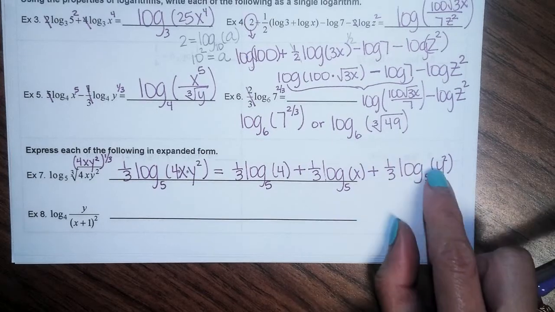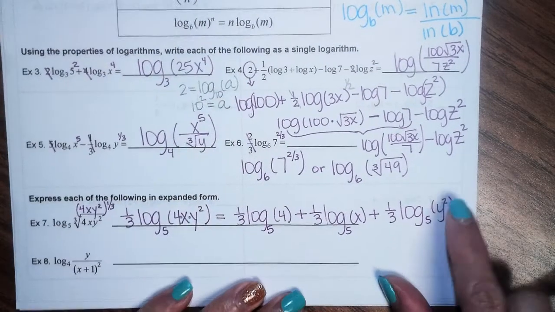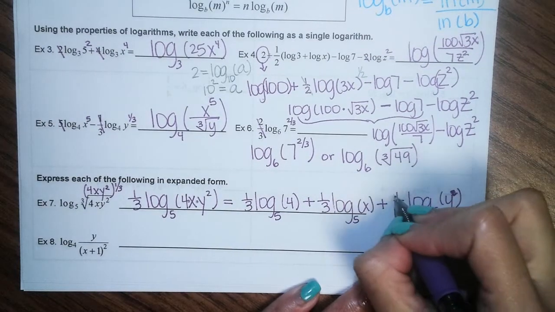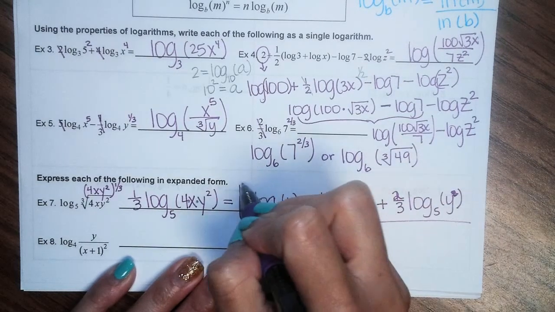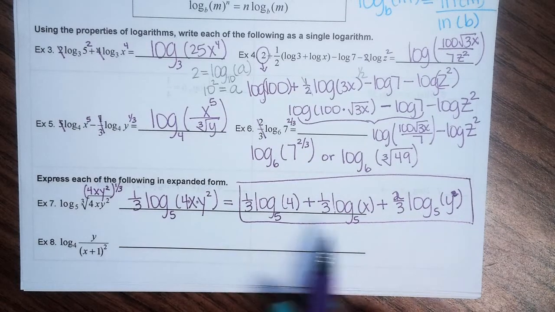Everything looks good except for this y squared here. I'm going to apply that last rule again. So that exponent is going to become the coefficient. So let's just take it from there and put it right here. So now that's the final answer. Or one possible final answer. That would be correct.